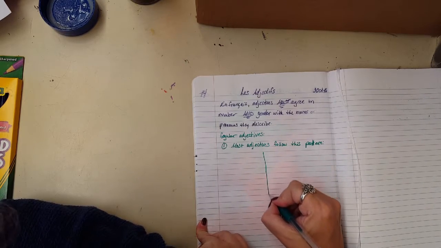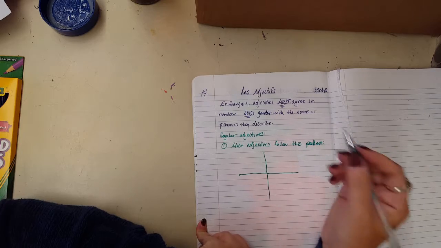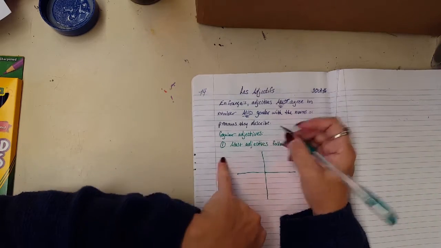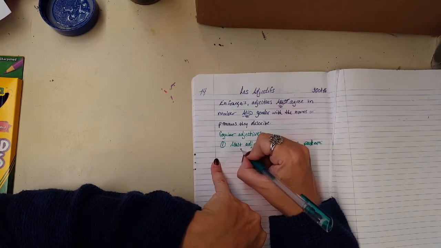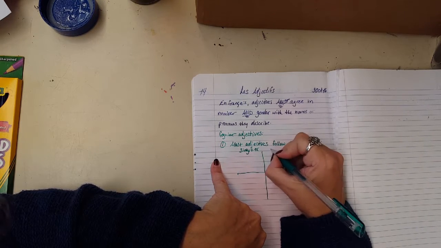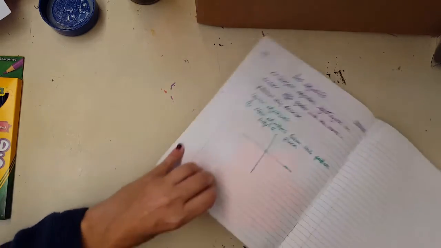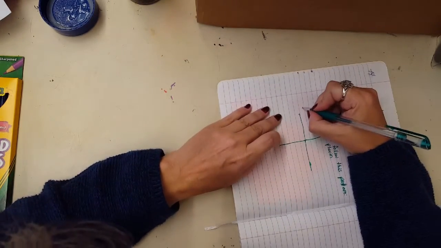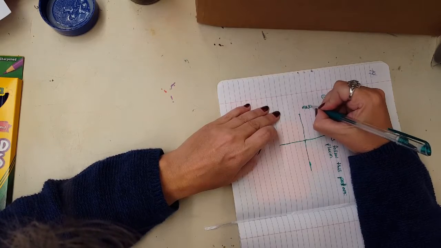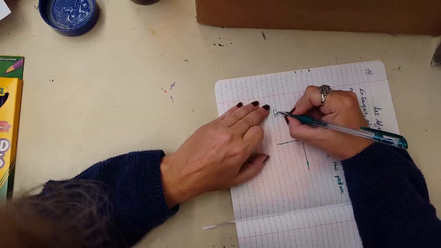And we're going to draw our little T-chart. You remember these from last year. And we will have singular, singulier, pluriel, masculin ou féminin.